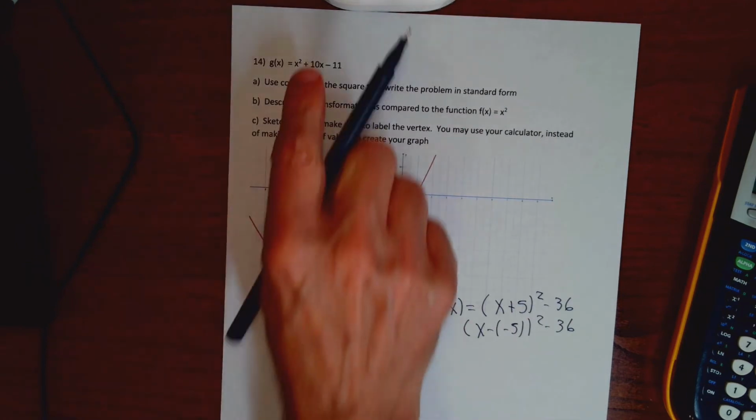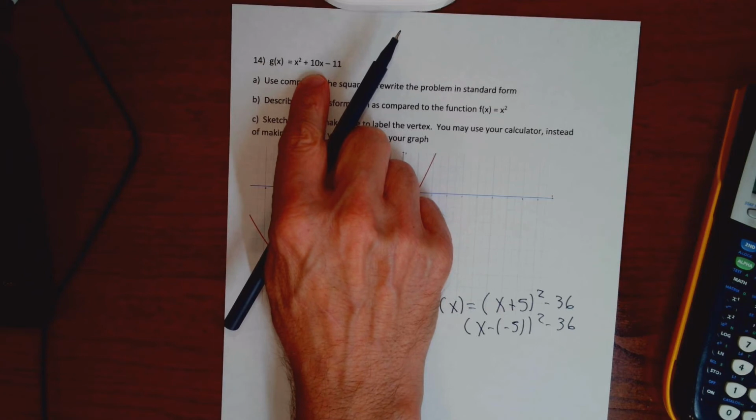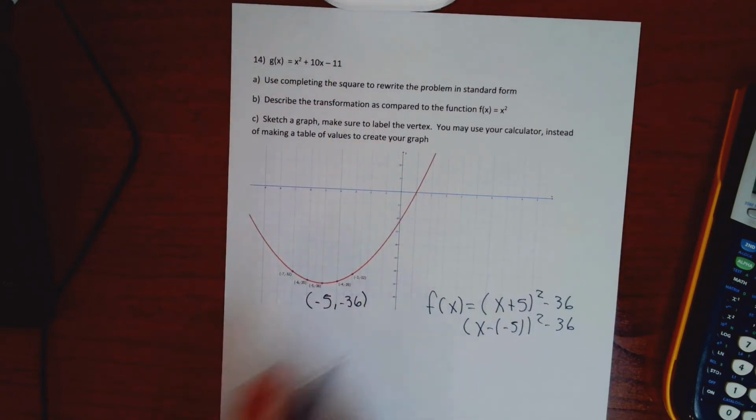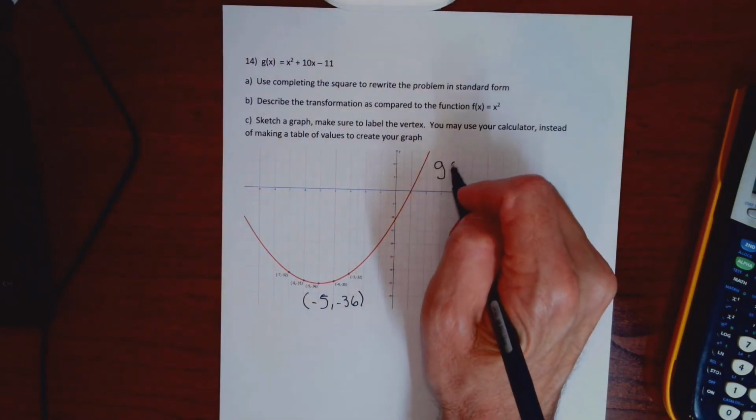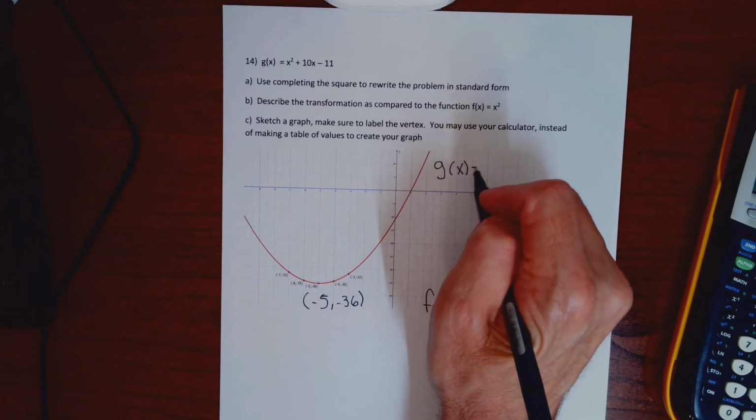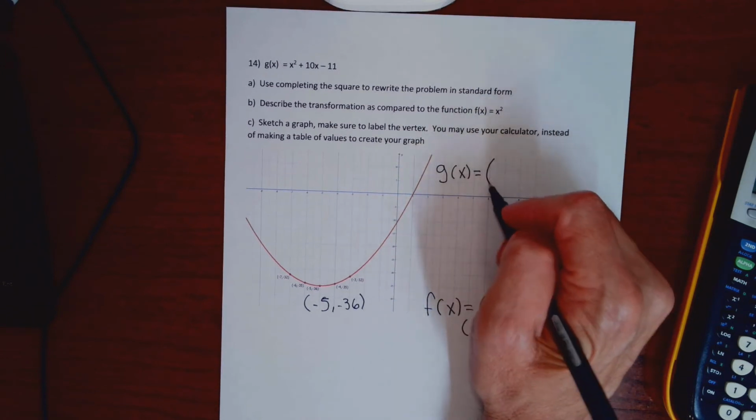So how do I get this into something that I can tell the vertex is -5, -36? I do that by completing the square. Very specifically, I'm going to take the problem that's presented and I'm going to add a c to do completing the square.